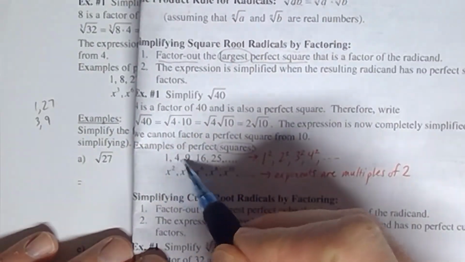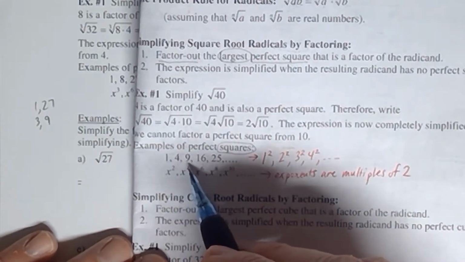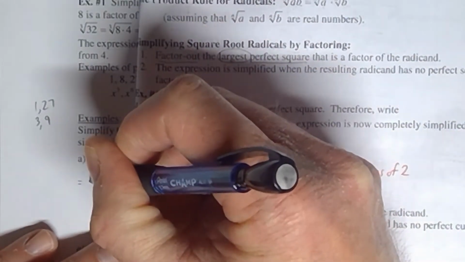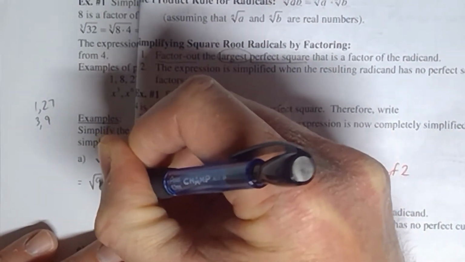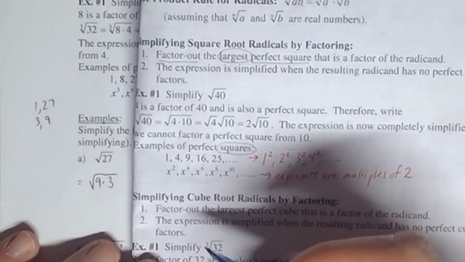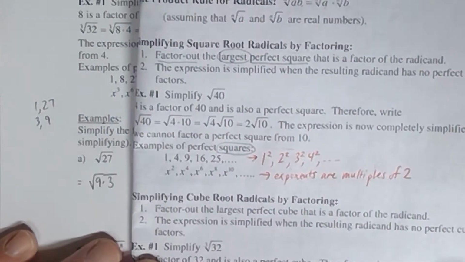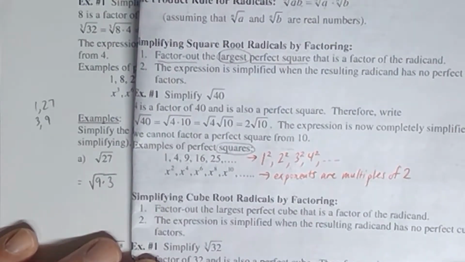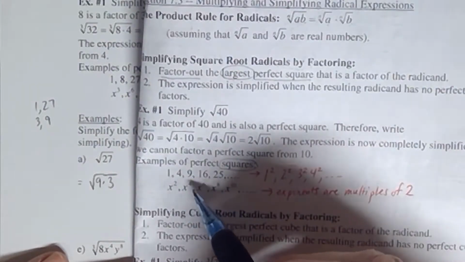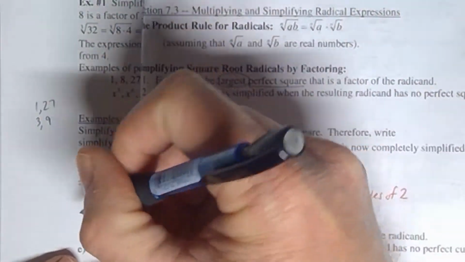Okay, so 1 and 9 are the what? They are the numbers on the perfect square list that are factors of 27. We are supposed to pick the one that is the biggest. Do not pick a number that is not on this list, though. It's got to be something that's on the list. So you go through the list and then you find the largest one that is a factor, just looking at the list.